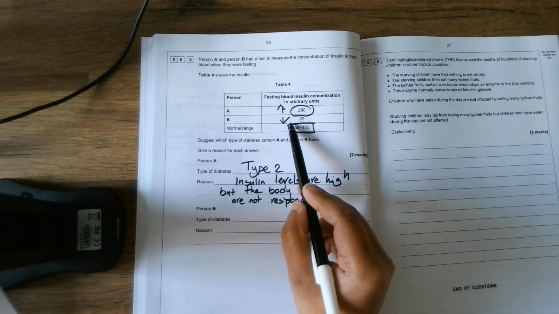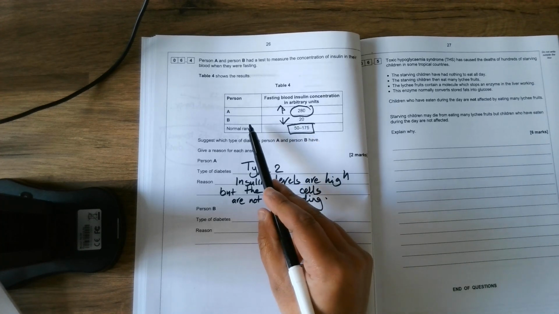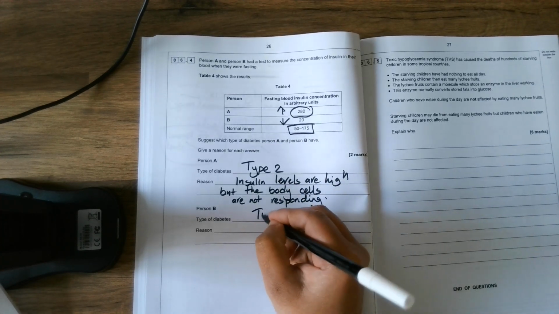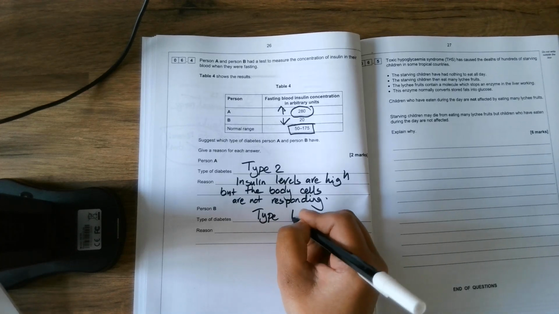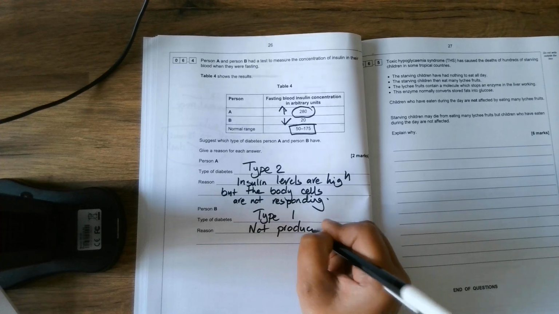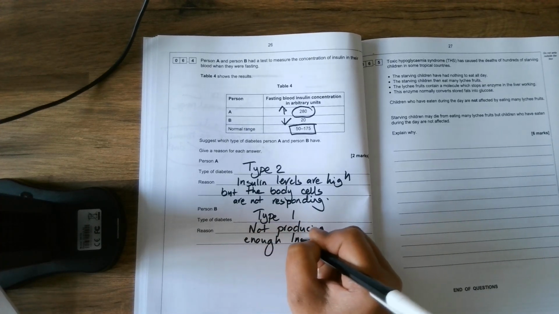Person B, insulin levels are low, which probably suggests that this person isn't making insulin. Issue with the pancreas. So type 1, not producing enough insulin.